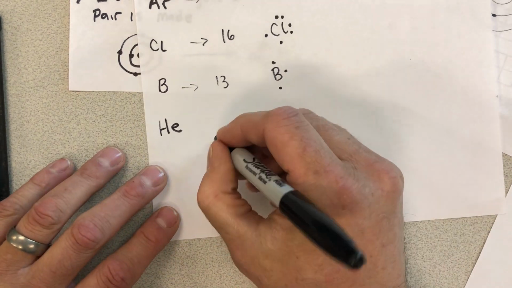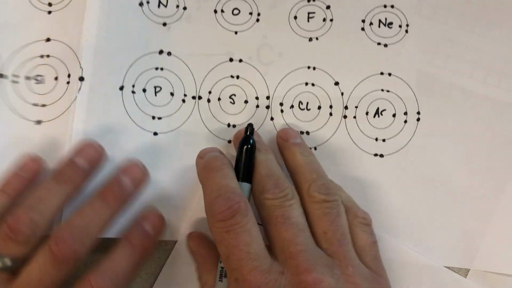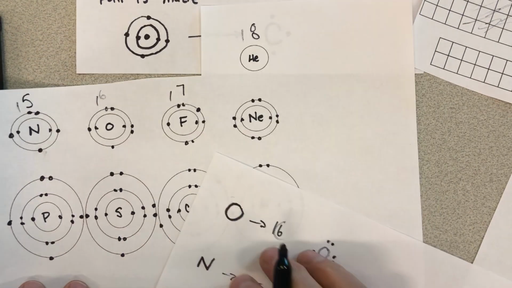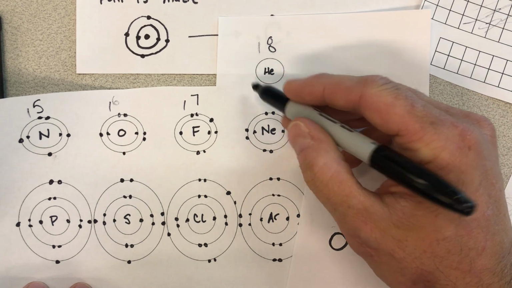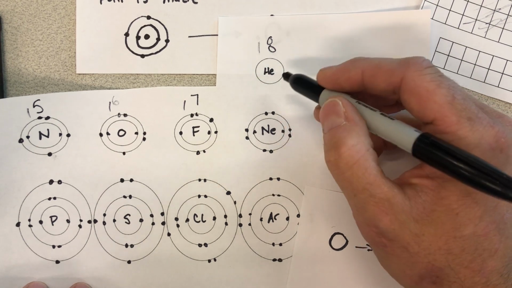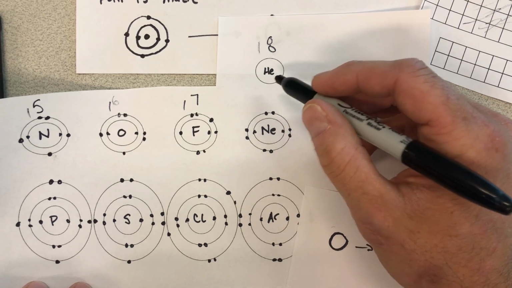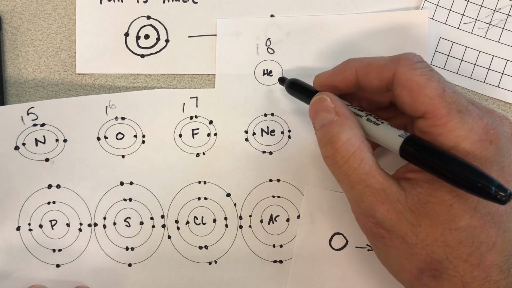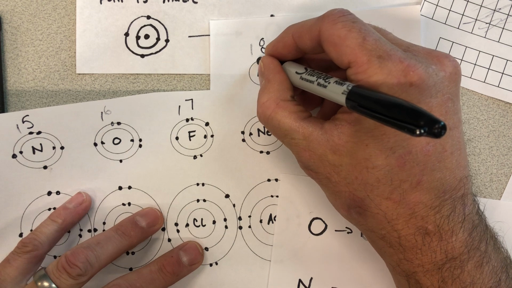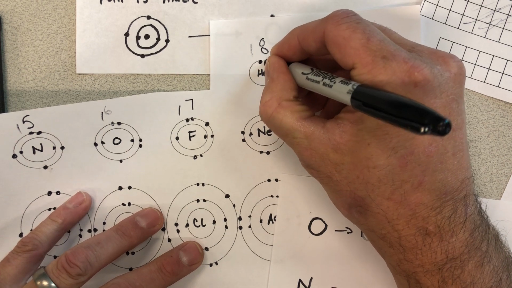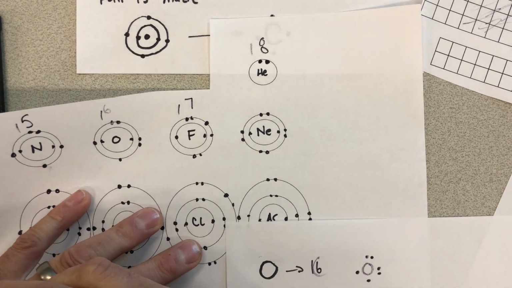Okay, now helium. Helium is the special case I wanted to come back to. So helium is in the 18th column, but it only has one electron level. It's only got one level of electrons, and you for sure can't put 8 electrons into that first level. So helium is this special case where it's got a pair of electrons in one position.